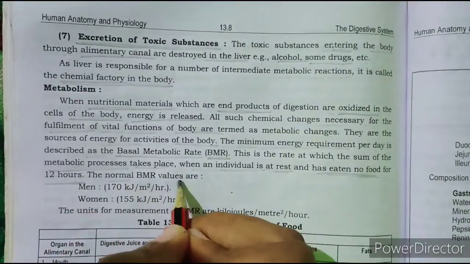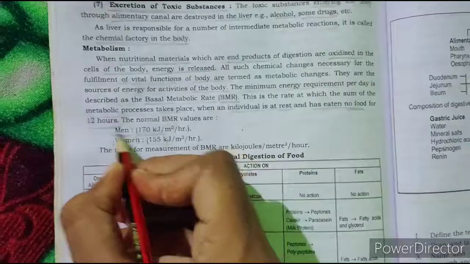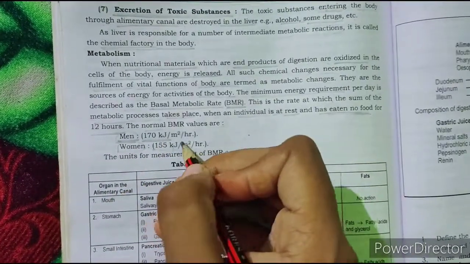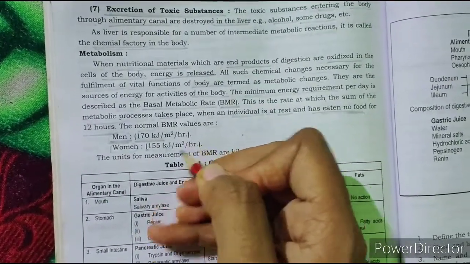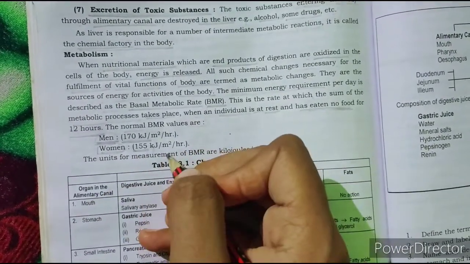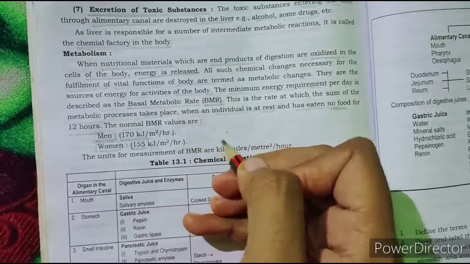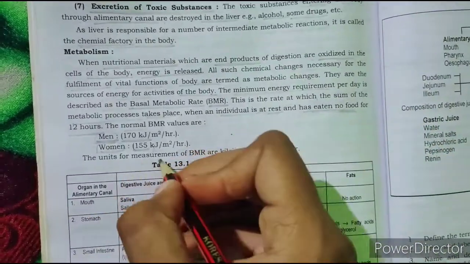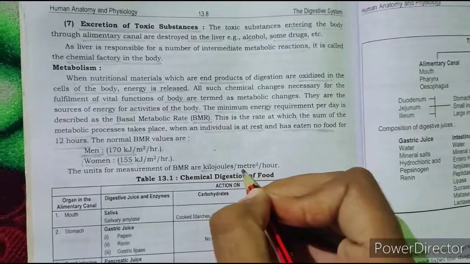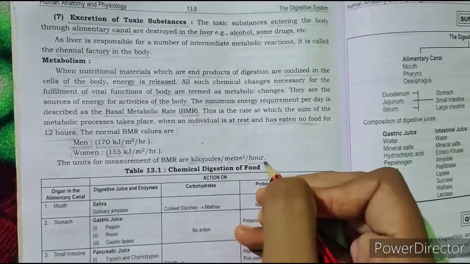The normal BMR values in men are 170 kilojoules per meter square per hour, and in women 155 kilojoules per meter square per hour. The units of measurement of BMR are kilojoules per meter square per hour.